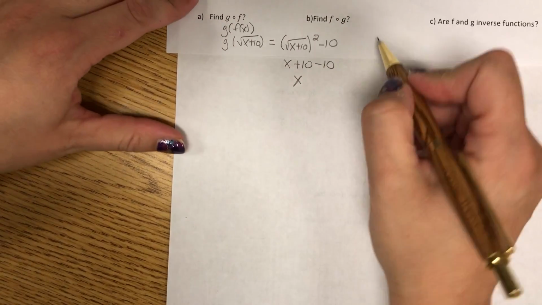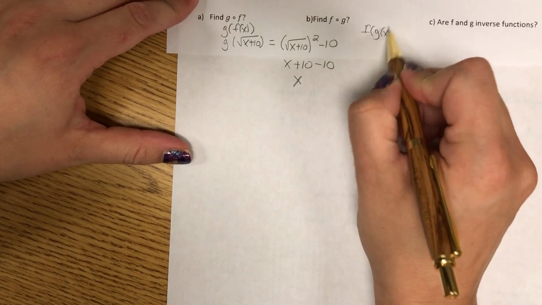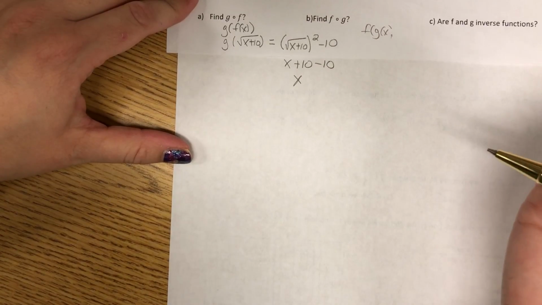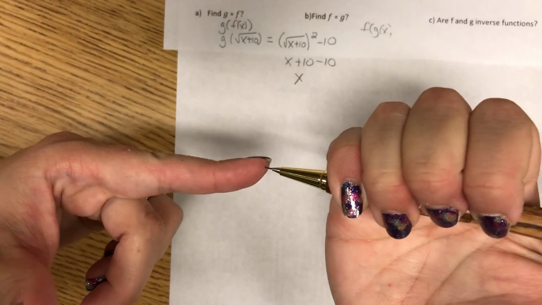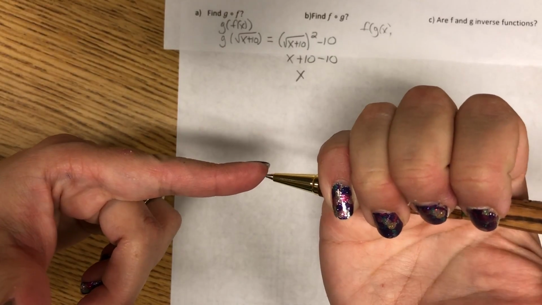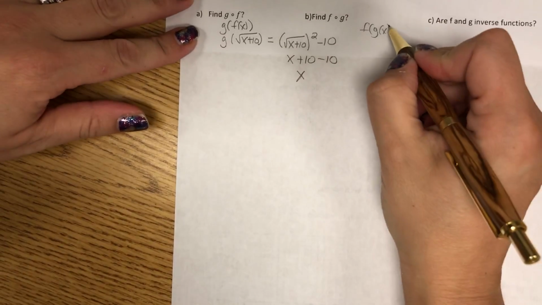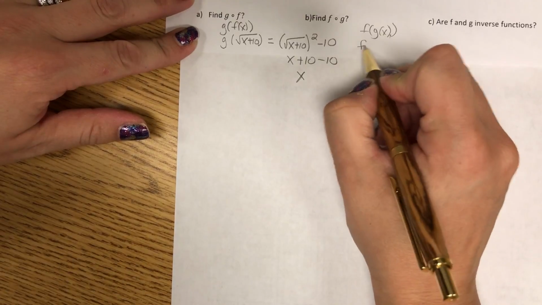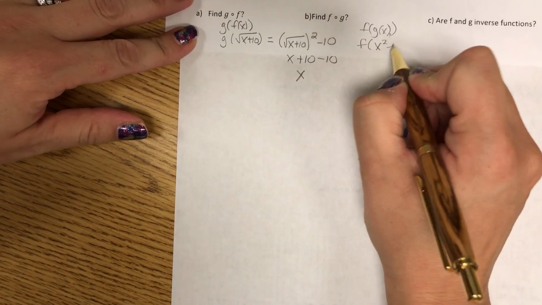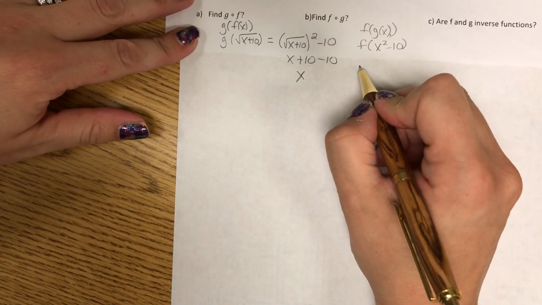So now I'm going to do b, f of g of x. I would go get another pencil, but I can't pause the video recording once I start since I'm on my iPhone. So you all will just have to deal with my lead breaking and me having to fix it constantly.